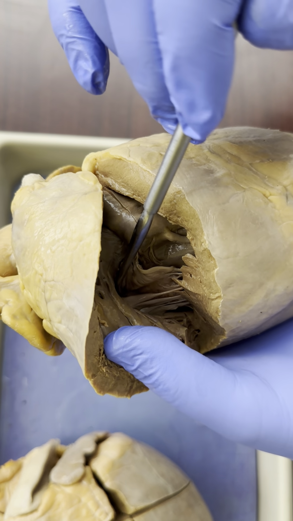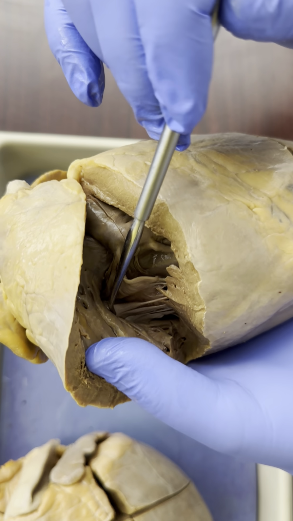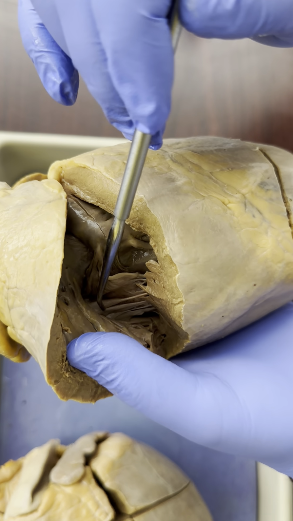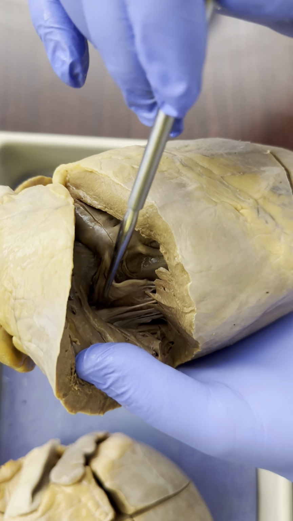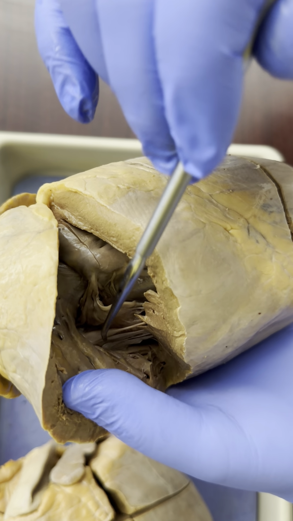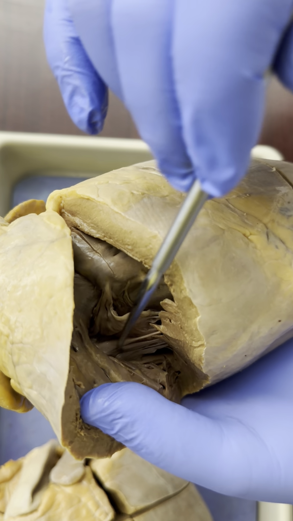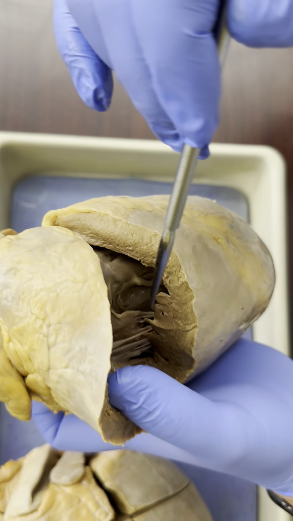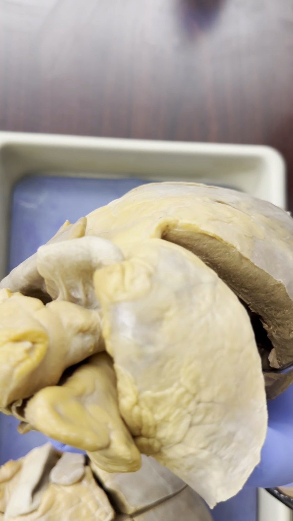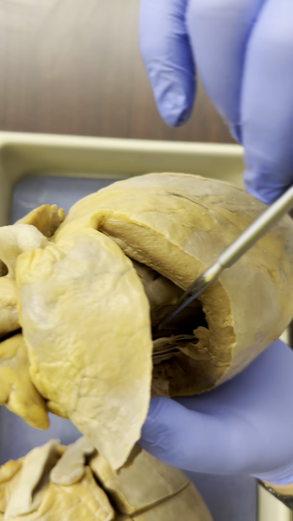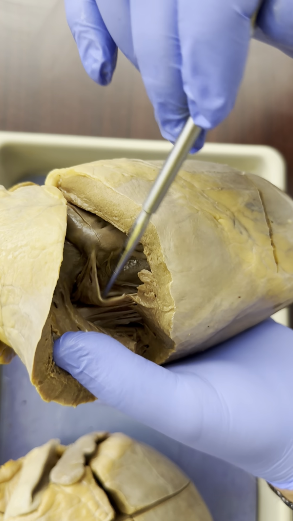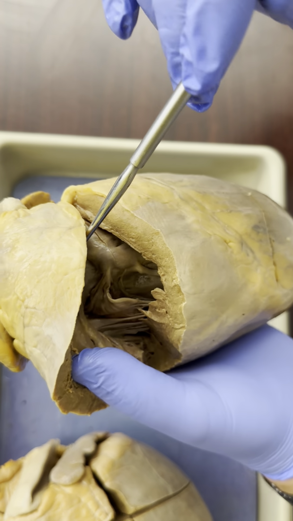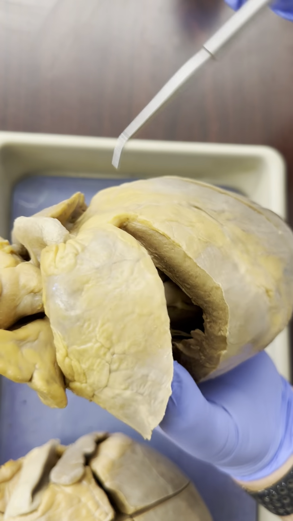And these chordae tendineae are attached to something called papillary muscle. Papillary muscle are raised bumps. Papal means nipple, so papillary is nipple-like or nipple-shaped muscle. And then the chordae tendineae come off of those, and on the other end, they attach to valves. And that's what this membrane is right here. This is a valve. Now, what valve are we looking at?